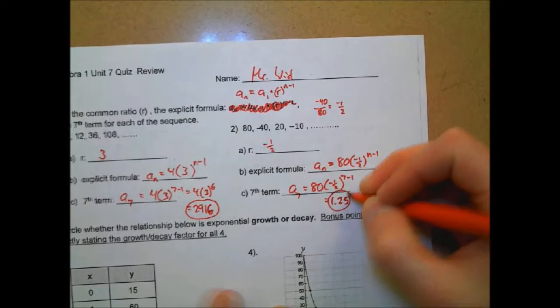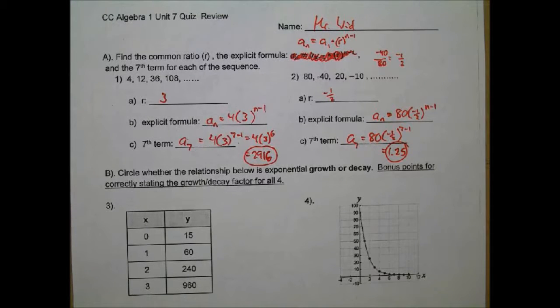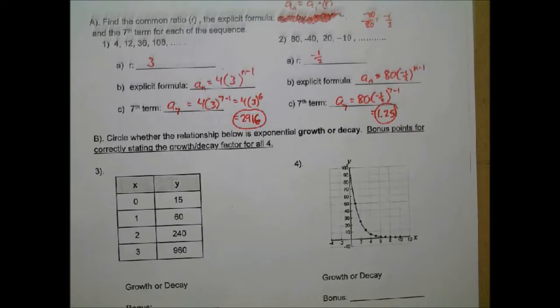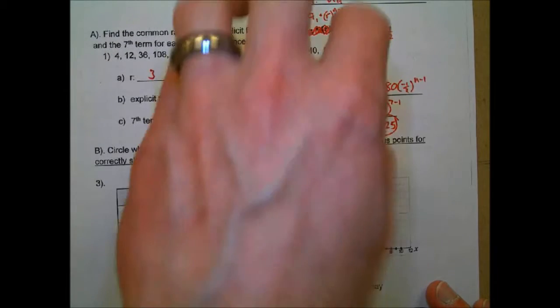Okay? And there's our answer. Questions on any of that? I get it now. You know what the bonus means? Yeah. Okay, we'll talk about that. So let's look down at the next section then. That was what we started with, right? Geometric sequences. All right, let's go down to this one.